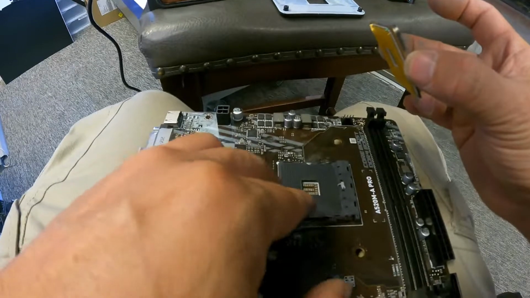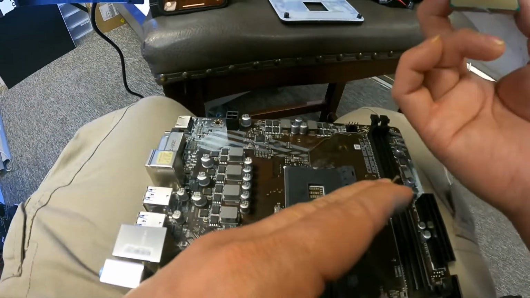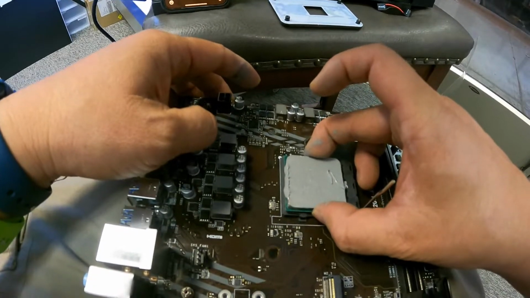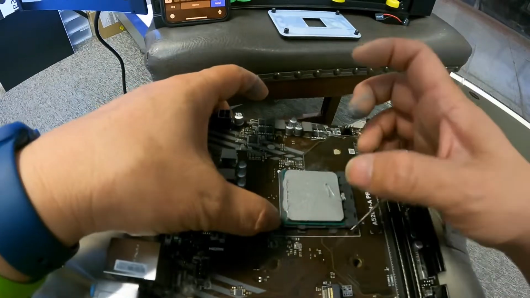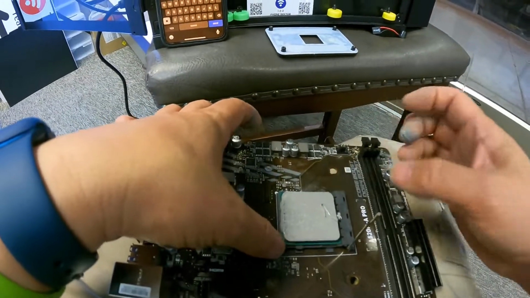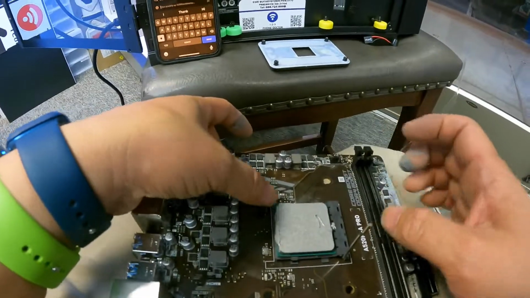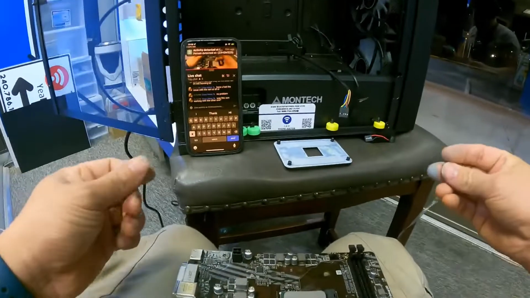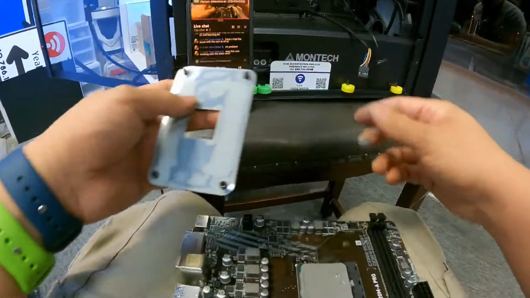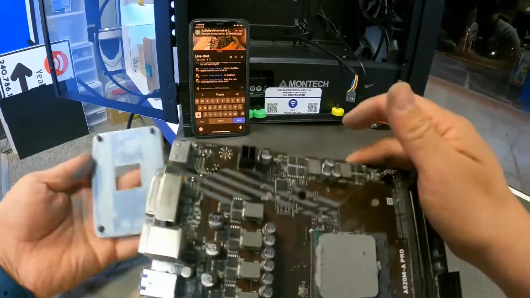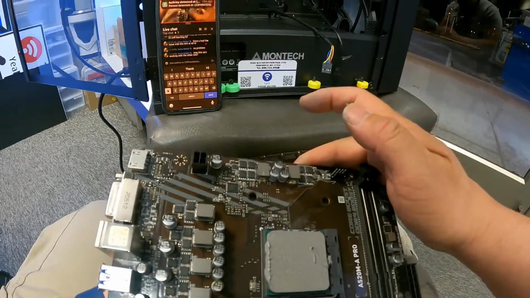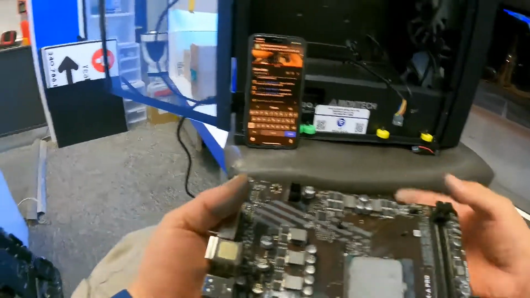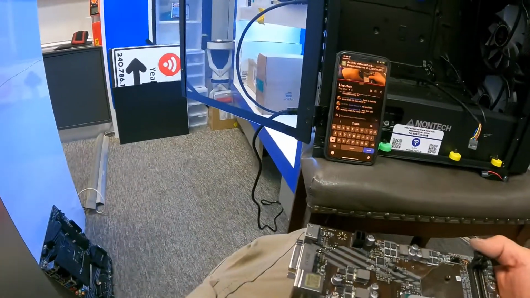Let's see, why isn't it? It should drop in smoothly. There it is. All right. Back plate.